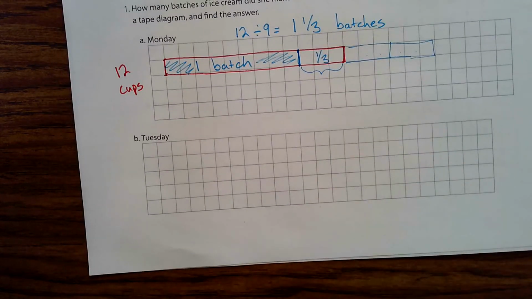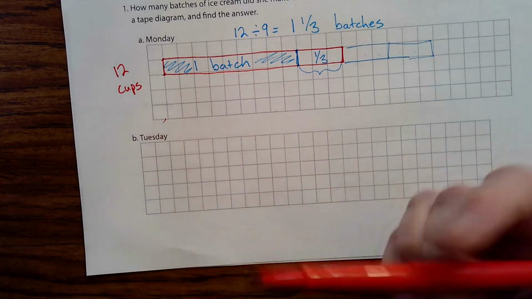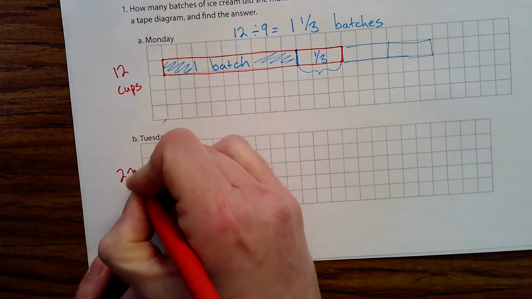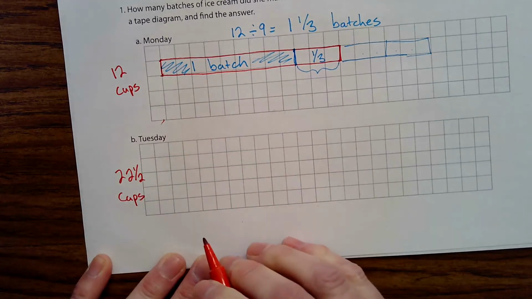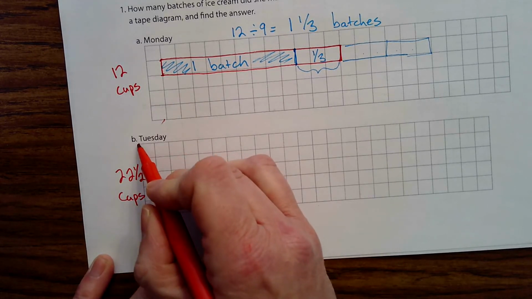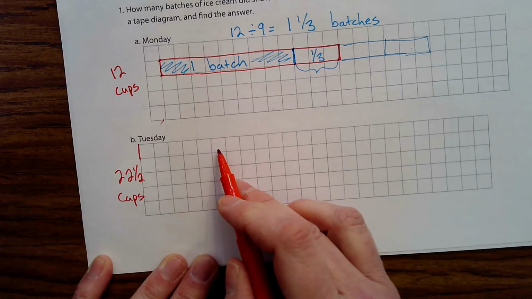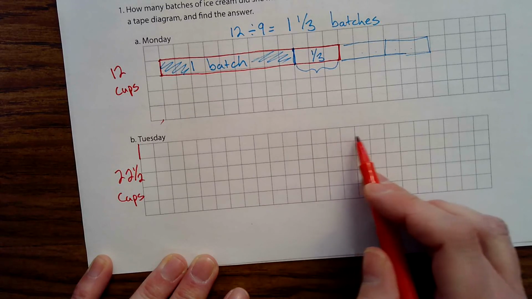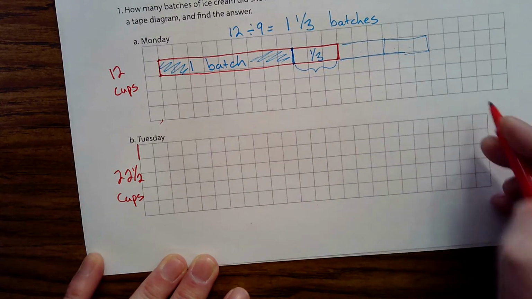All right. So on Tuesday, it says we have 22 and a half cups. Okay. So let's see. 1, 2, 3, 4, 5, 6, 7, 8, 9, 10, 11, 12, 13, 14, 15, 16, 17, 18, 19, 20, 21, 22 and a half.